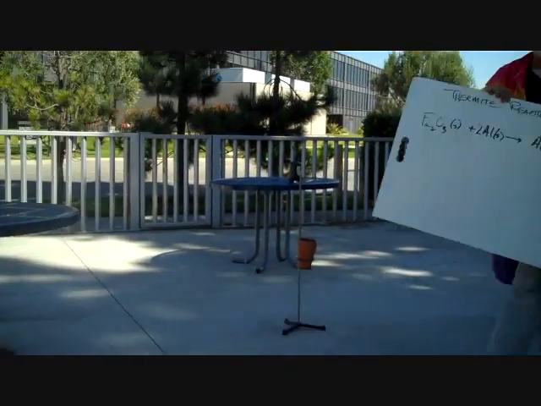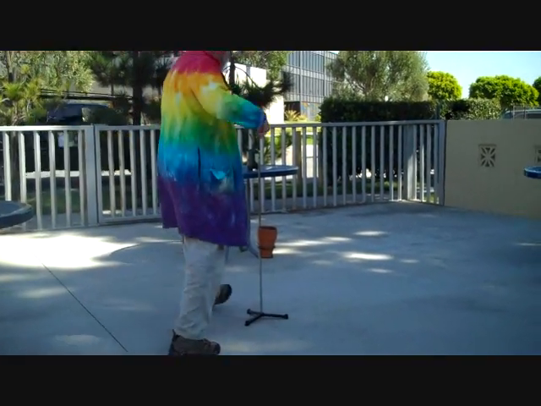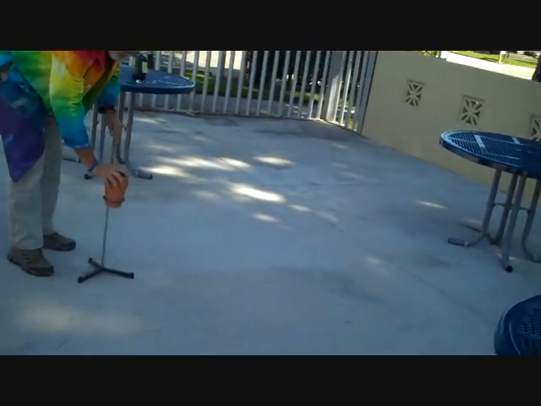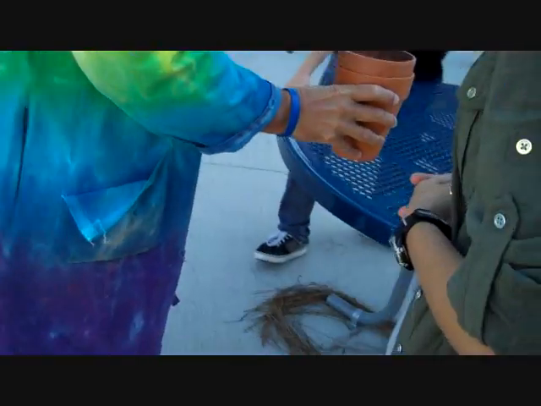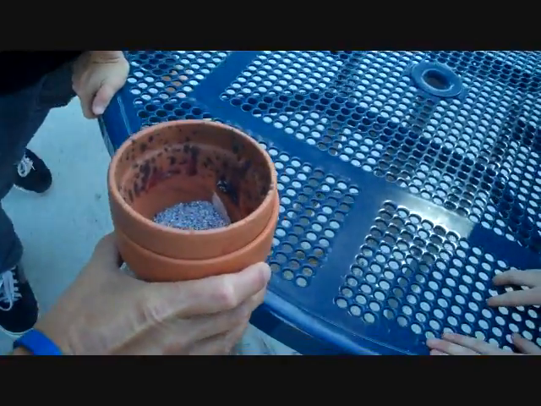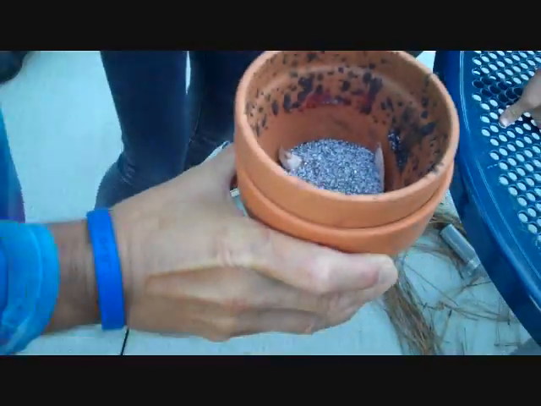Okay, so let's see the reaction. I'm going to put this out of the way so I don't set it on fire. You can gather around a little bit. What I've got here in the clay pot is a mixture of aluminum oxide, aluminum, and iron 3 oxide. You can see the shiny aluminum in there. So there's the mixture.